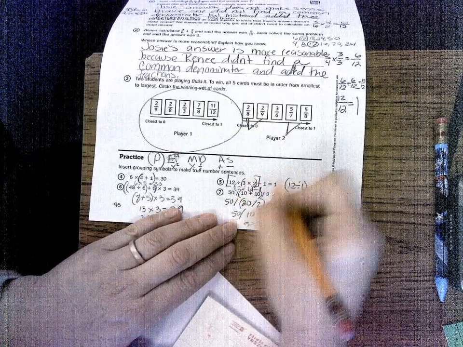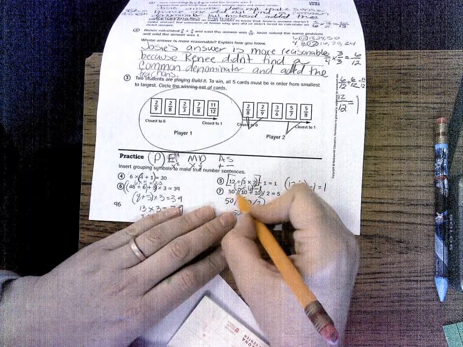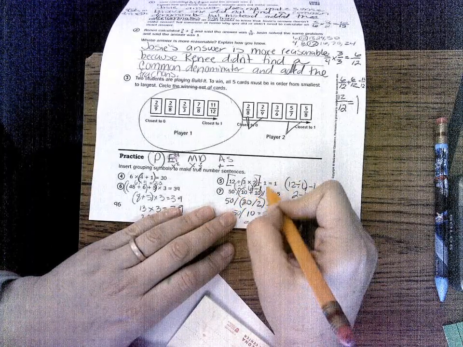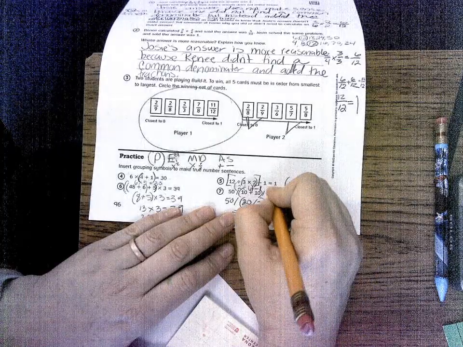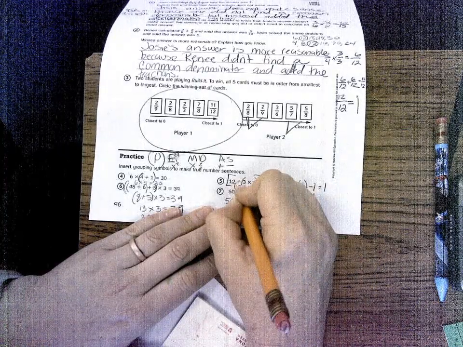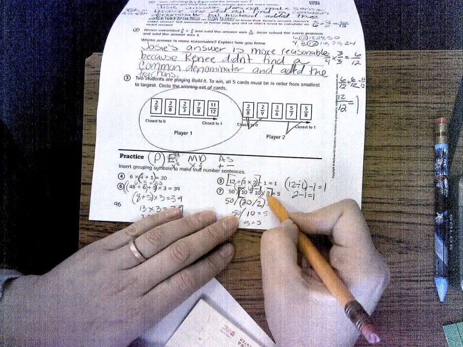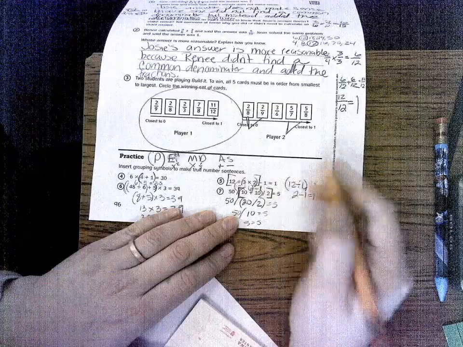So here I'm going to correct, I need to put my parentheses in the way I did it, which was 50 divided by 10 plus 10 divided by 2. So now I'm going to go ahead and put grouping symbols around the 2 so that I know I do 2 next. So I would do 10 plus 10, then divide that by 2, and then divide 50 by that.